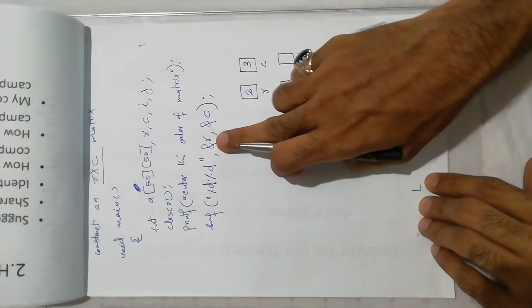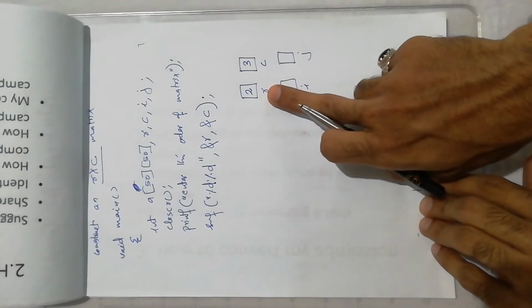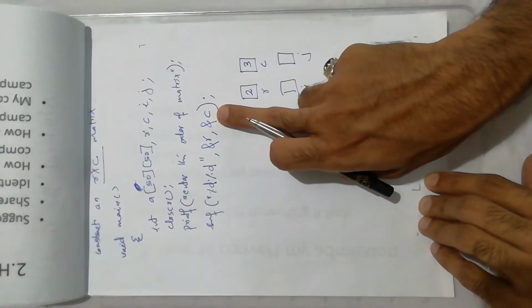So number of rows R, that is 2, goes to R. Number of columns 3, that is goes to C.